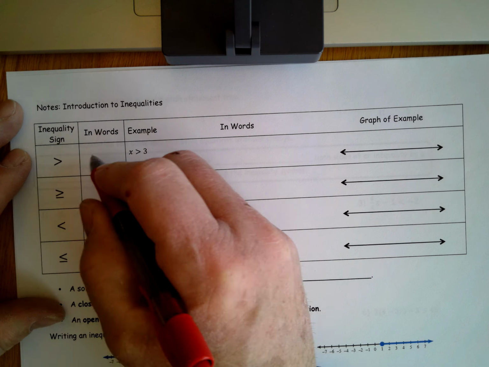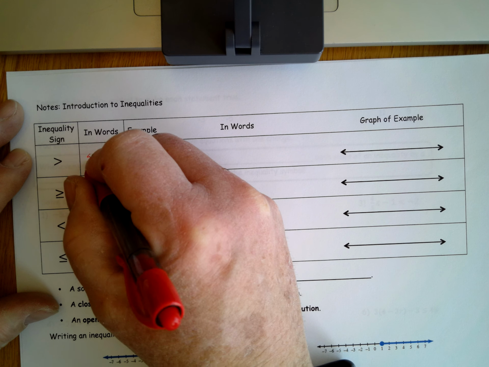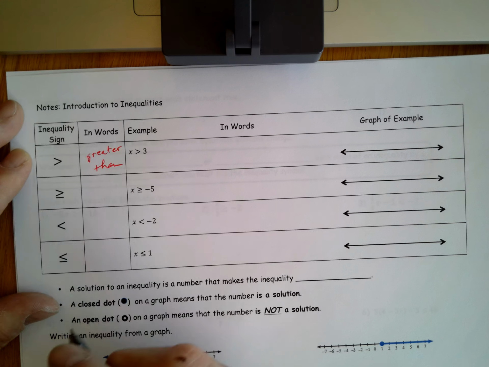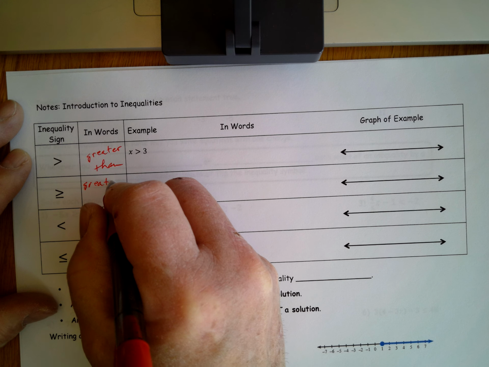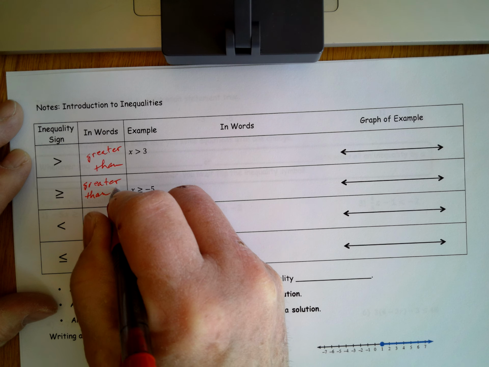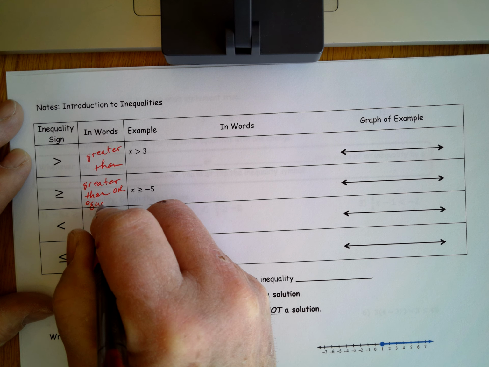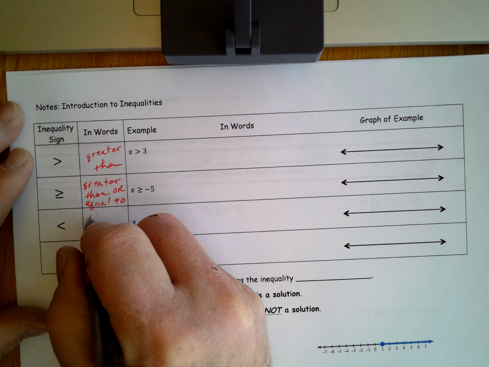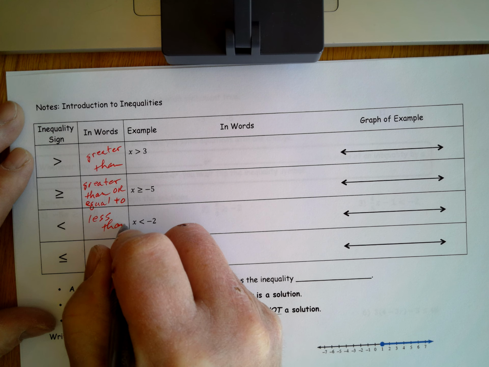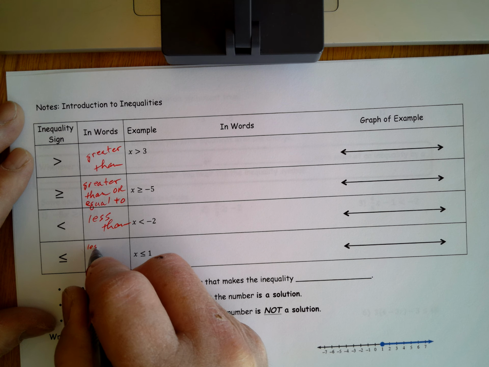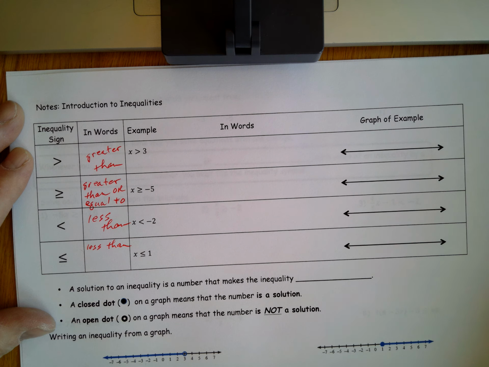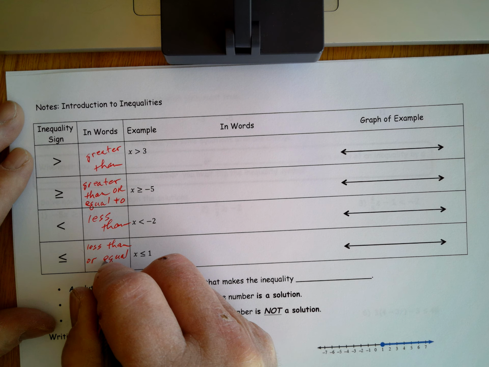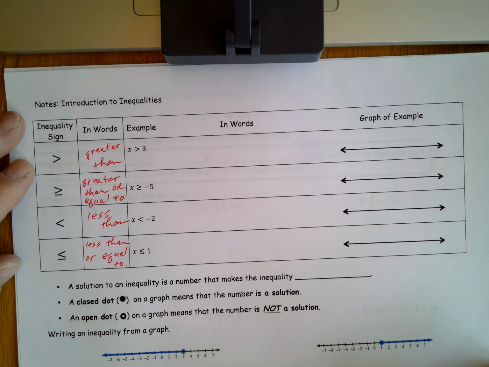So, if we were to write these in words, we would just say greater than, or we would say greater than or equal to, less than, or less than or equal to.